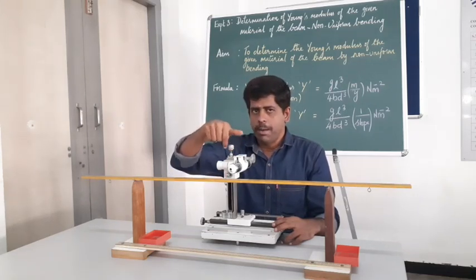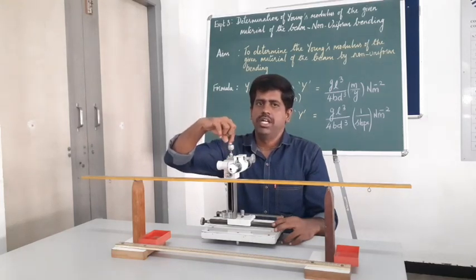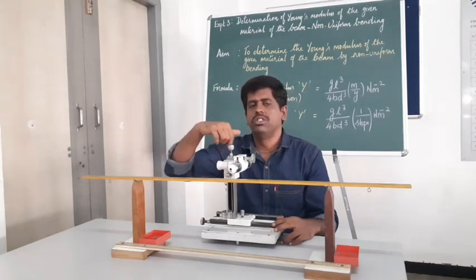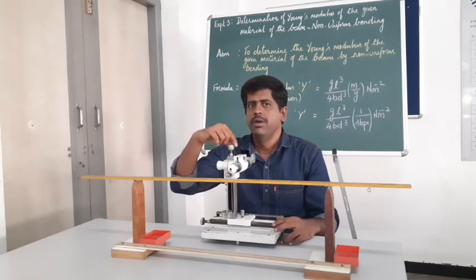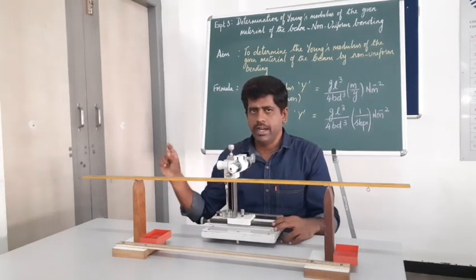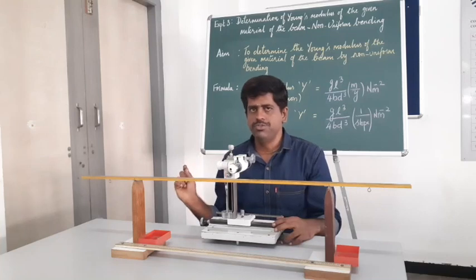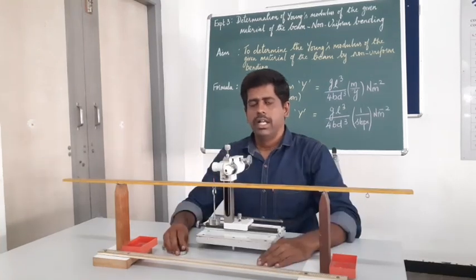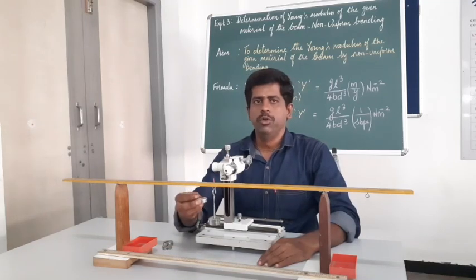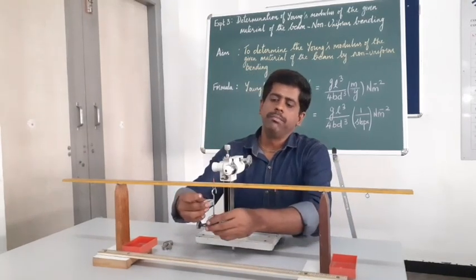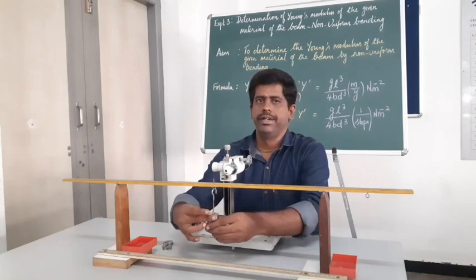We should not come back in an anti-clockwise direction once we move in a clockwise direction. This is called a backlash error, which will add error to the values we are calculating. Likewise, when I add 50 grams to W plus 50, it will become W plus 100.